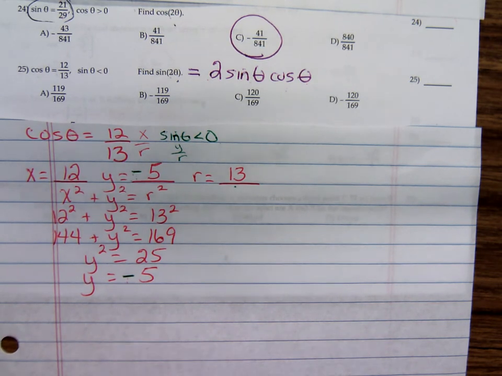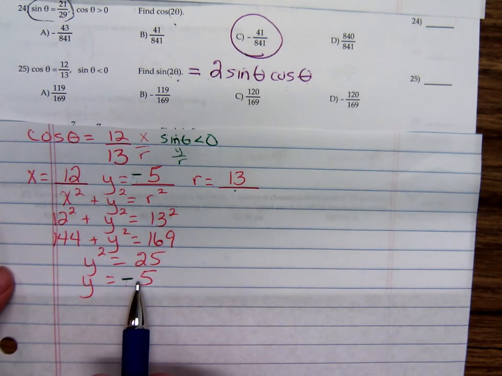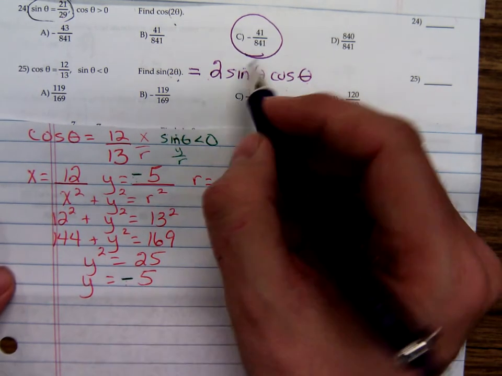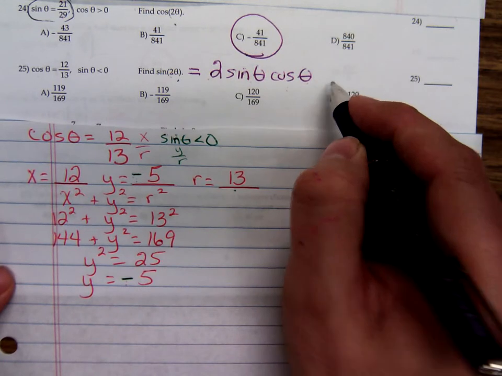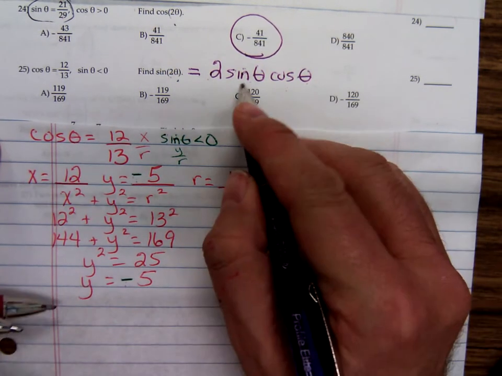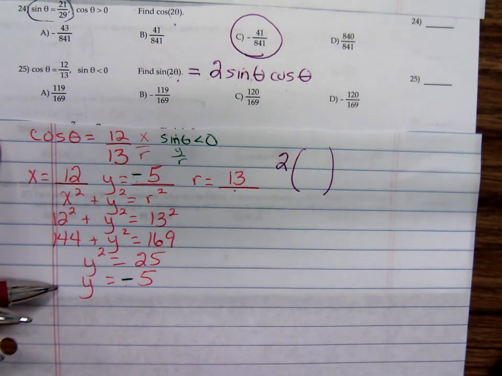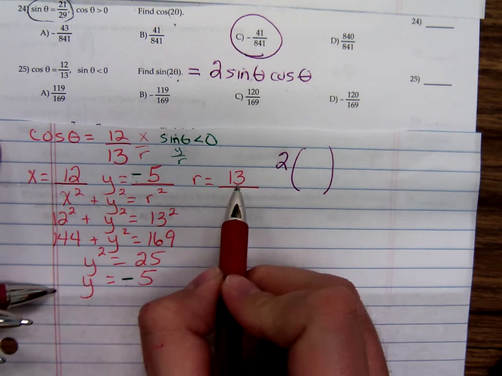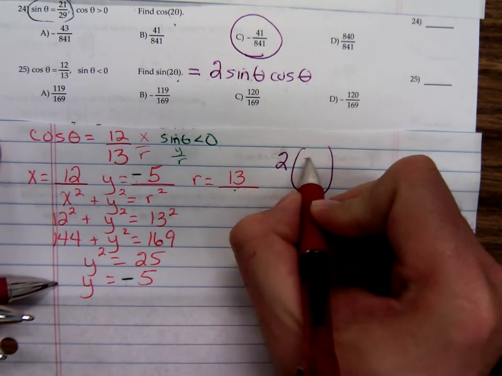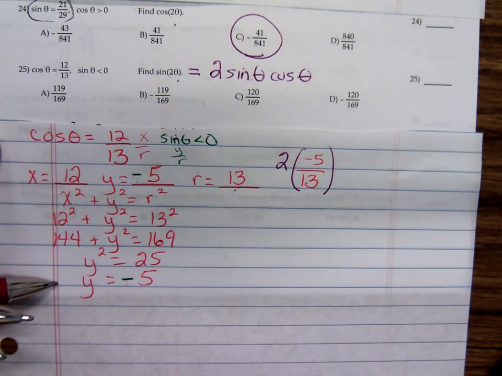I forgot what I was doing. Oh. Right here, there's 2 sine theta cosine theta. I'm ready to finish it up. 2 sine theta is y over r. So negative 5 over 13. And cosine theta, we were told, is 12 over 13.